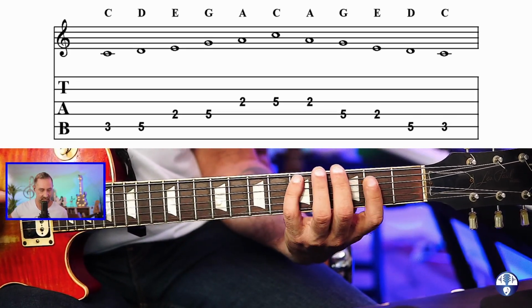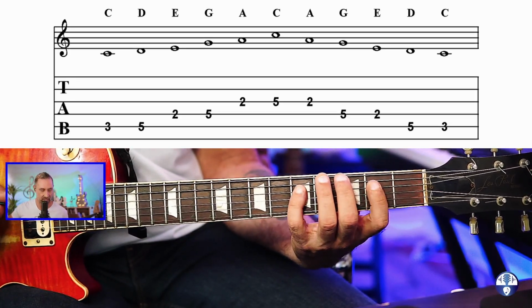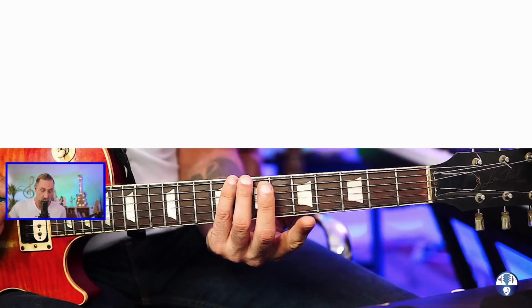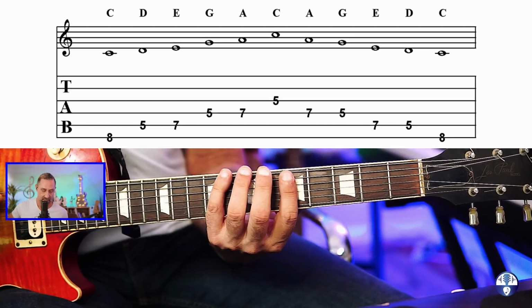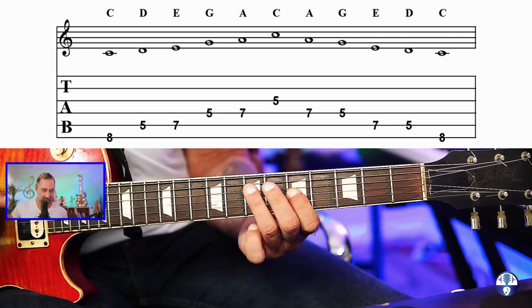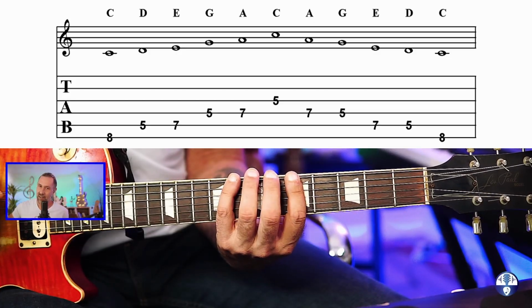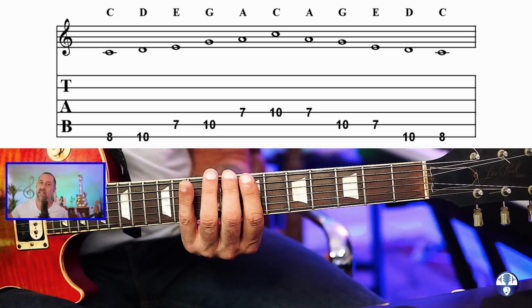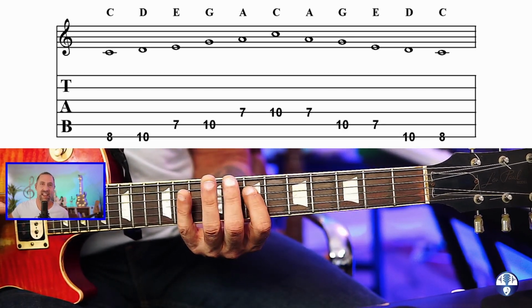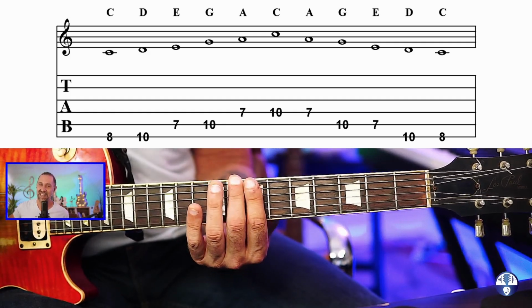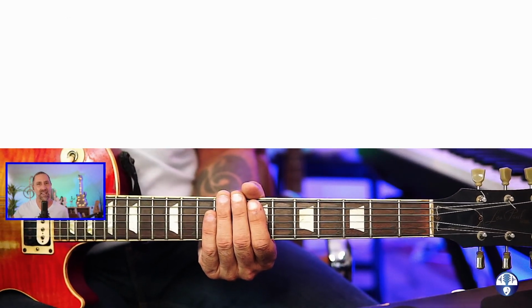Instead of that, I might move to this part of the fretboard: C, D, E, G, A, C, A, G, E, D, C, or even this part of the fretboard: C, D, E, G, A, C, A, G, E, D, C. It's all the same letters and all of the same pitches.